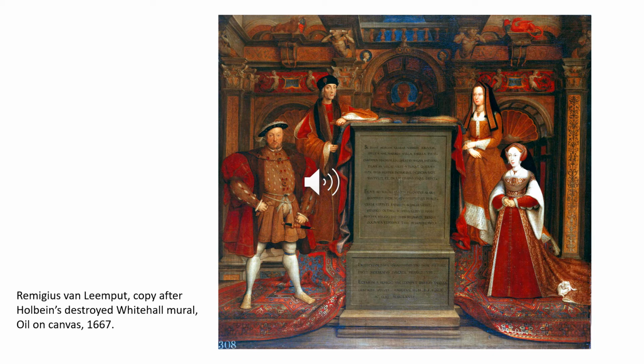In the mural, we see Henry VIII himself standing with his father, Henry VII, behind him. And then on the other side of the mural are both queens, the wives of both of these kings.